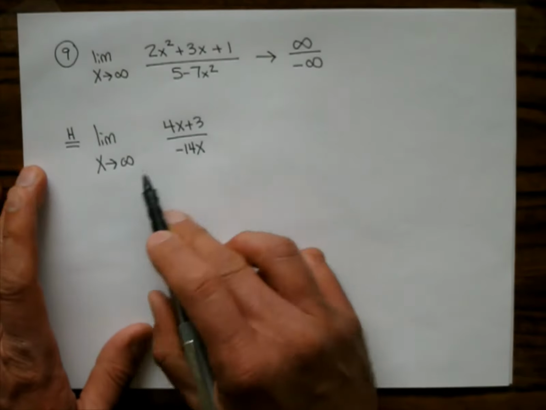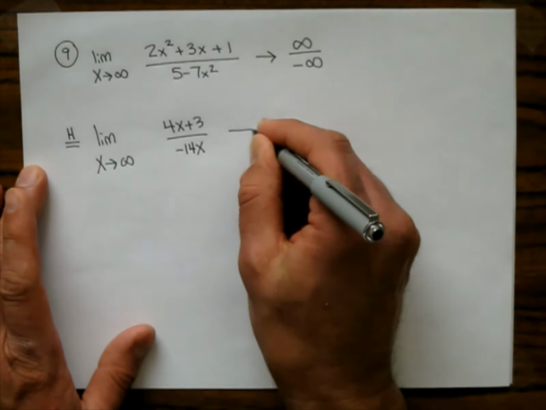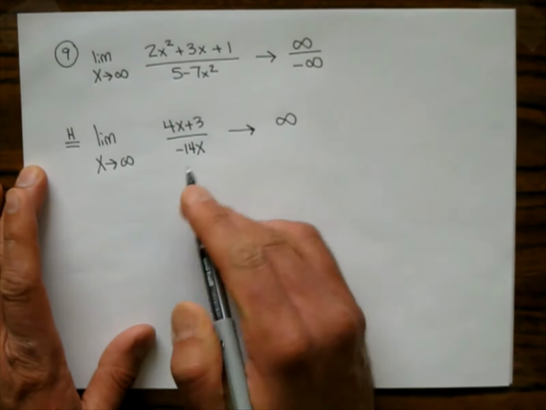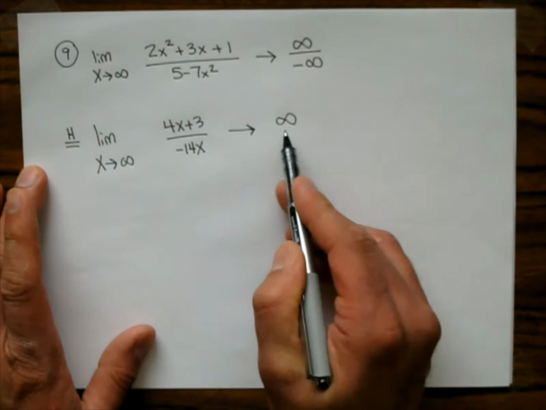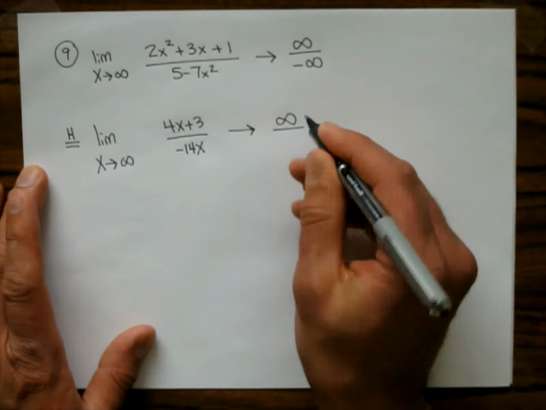Okay, so I go ahead and put infinity in again, and I end up getting infinity on the top, because 4 times infinity is infinity. Infinity plus 3 is infinity, so there's the infinity on the top, and negative 14 times infinity is negative infinity. Time to apply L'Hopital's rule a second time on this problem.